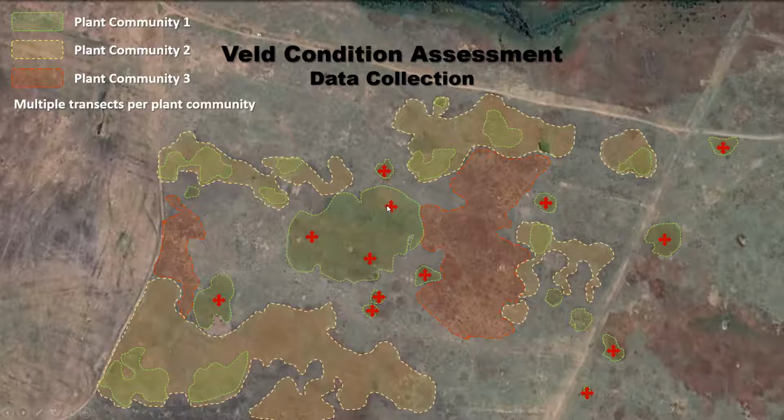But remember, that when you're a manager of a reserve, one little data set is not enough to manage this entire area. Okay, because you can already see there's a whole lot of plant communities and they all have their own special needs. Okay, so you need to make sure that you collect enough data.